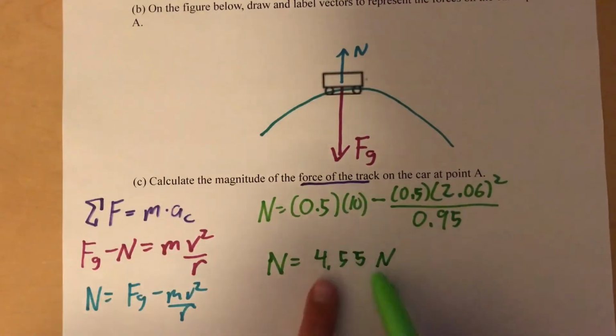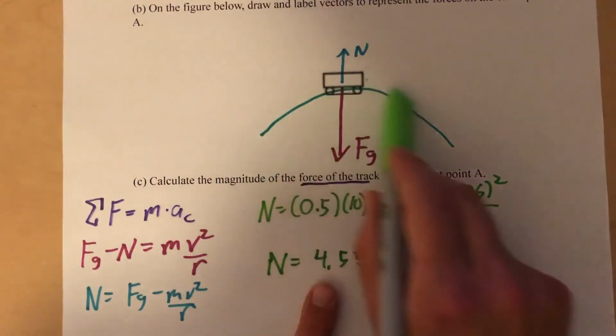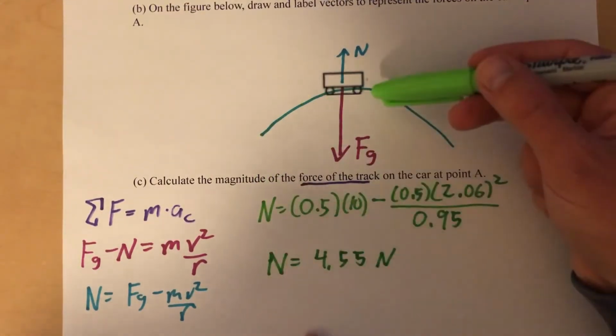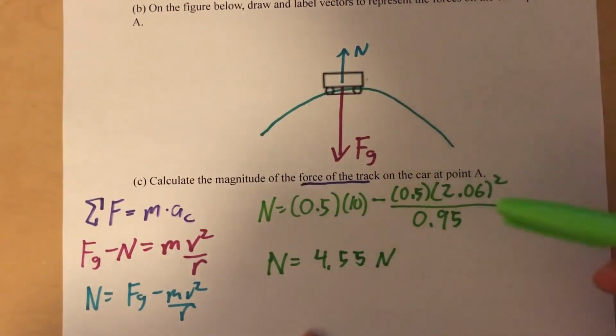And that makes sense. It's got to be less. As it goes over top of one of these hills, it wants to sort of fly off. So if it was just sitting there, its normal force would be equal to its weight, which would be 5.